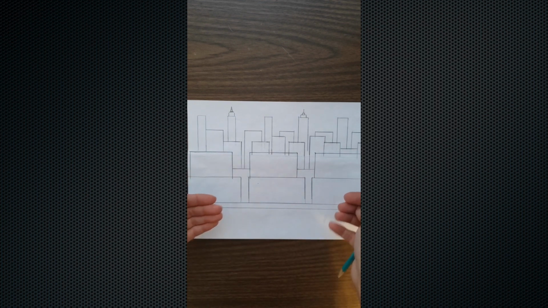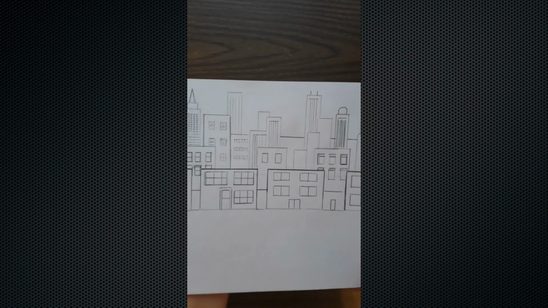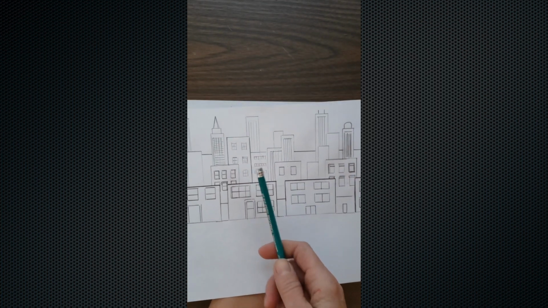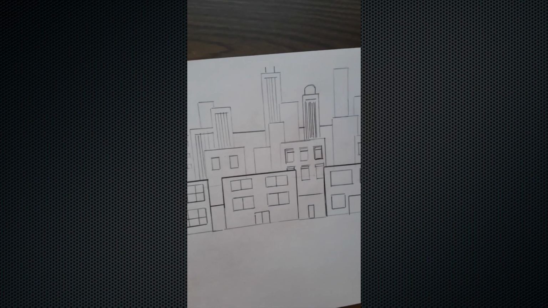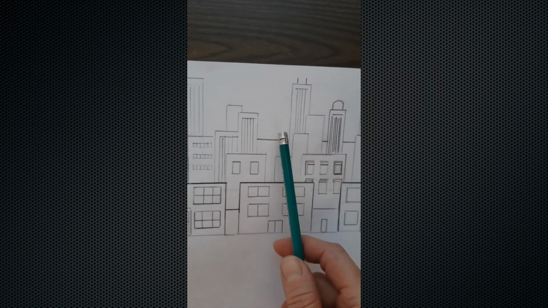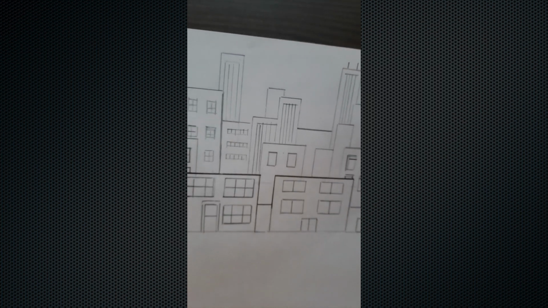Okay, so last time we talked a little bit about adding some windows and using some techniques to create the look of distance again. So if you look carefully, you might notice that the windows that I made on the taller buildings in the background in the distance, I really just made some lines, just kind of like a suggestion of a window or windows.